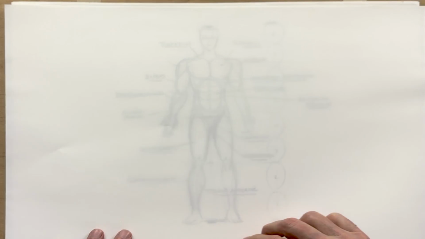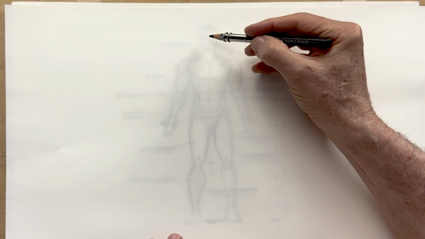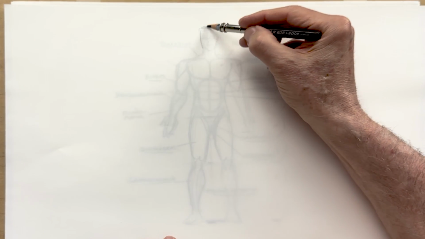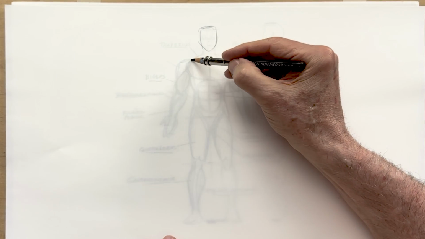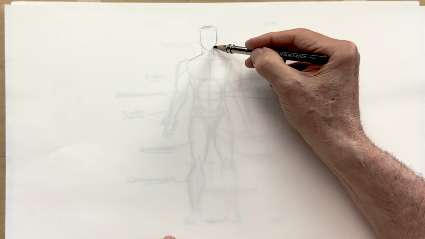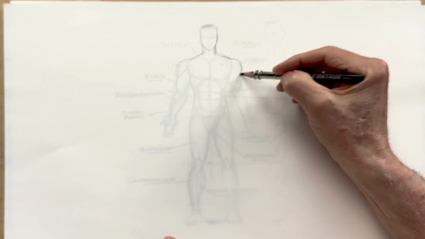Now, let's take a look at the posterior. I'm just going to use my structure. I can sort of see through the paper.